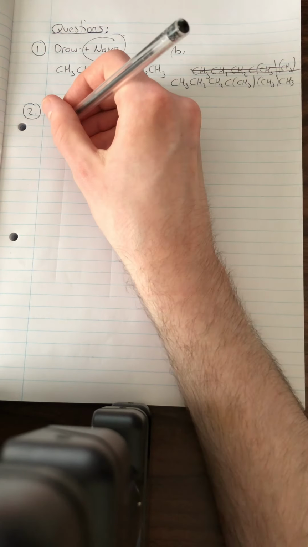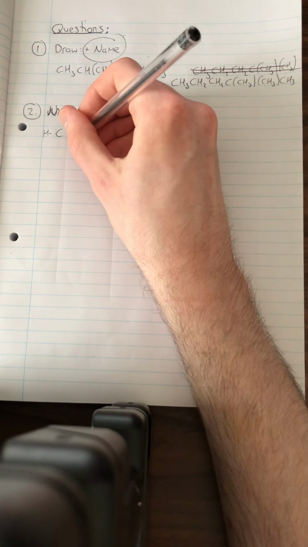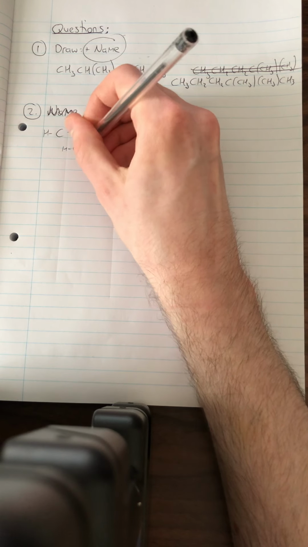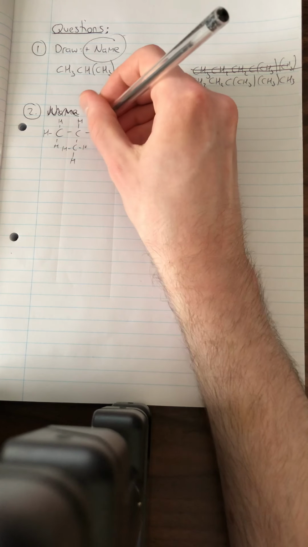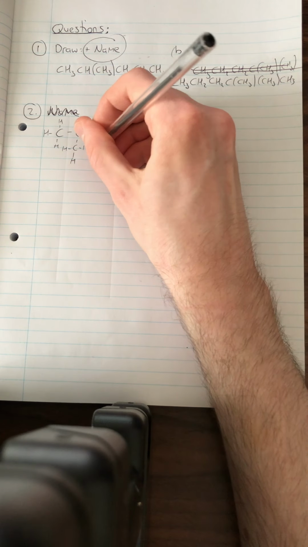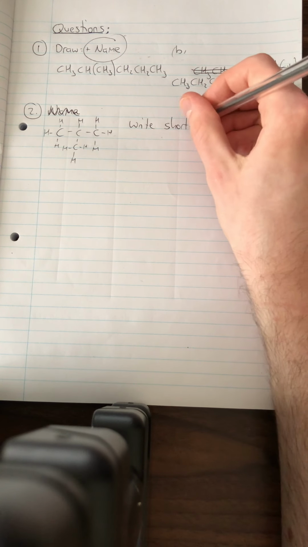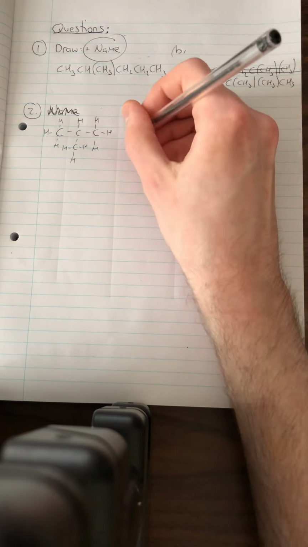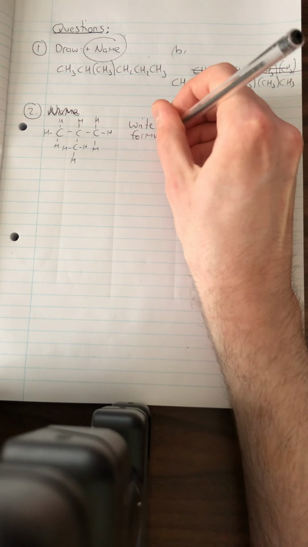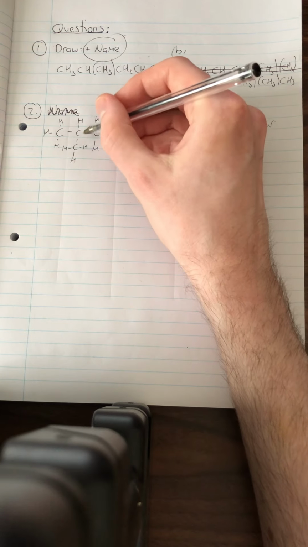Question 2, nice wee easy one. I want you to write the shortened molecular formula. For that one there, remember we do have a branch, so split your carbons like so, and then cut off your branch, and then draw your branches like that.